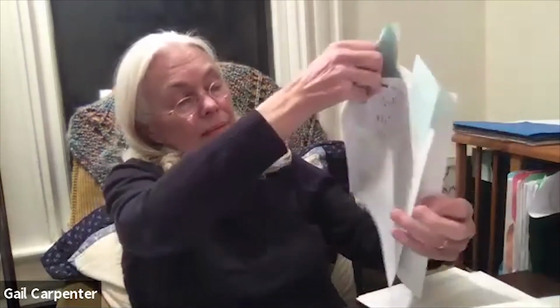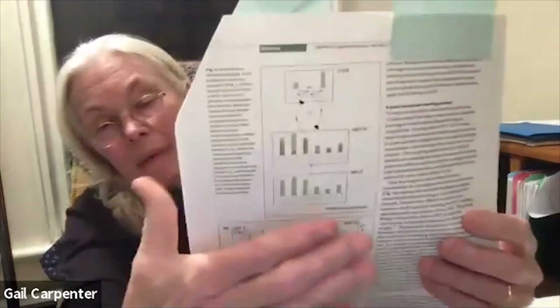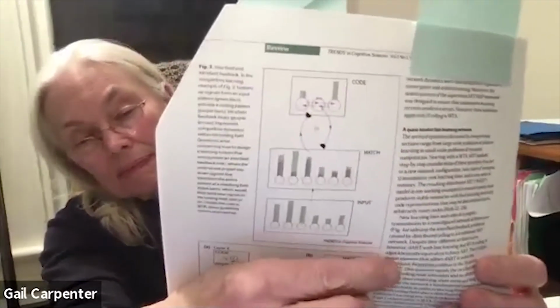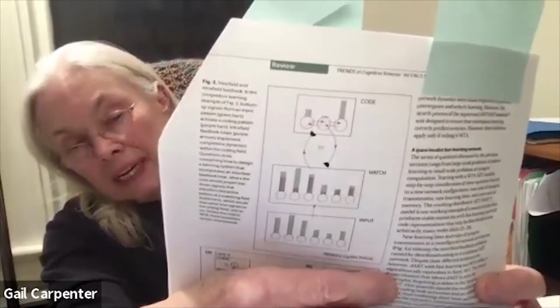So for example, one thing I didn't mention about distributed ART, which was a hard thing to let go of. If you can see this picture, the top picture up there, that's a classical ART architecture with the bottom up and the top down.